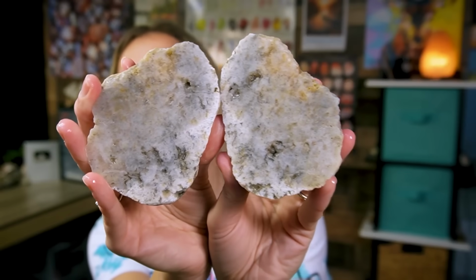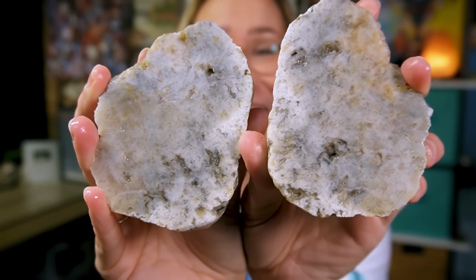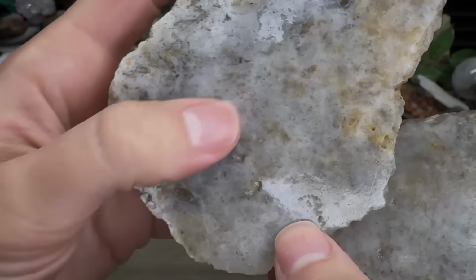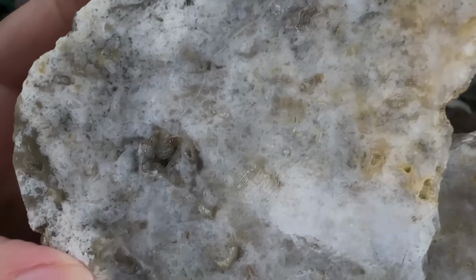Okay, okay, let me show you closer. That one is really cool. It has the bands, like the cold water signature banding. Oh, and it has a geode pocket. Yes, with some druzy in there.